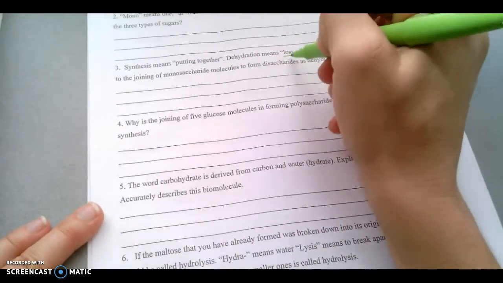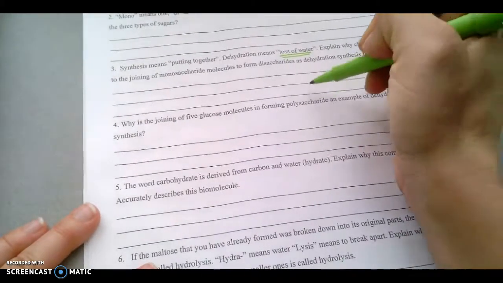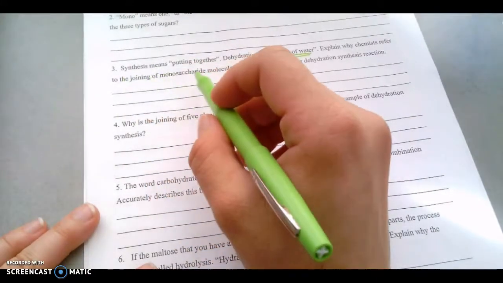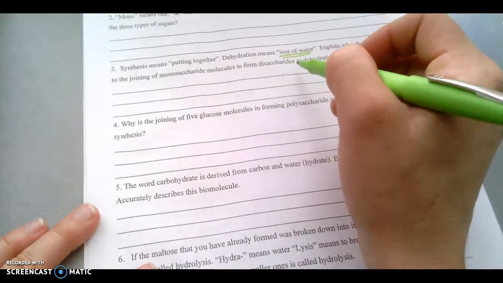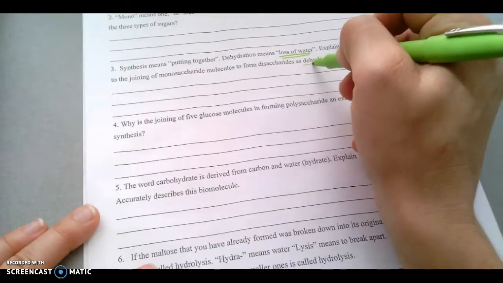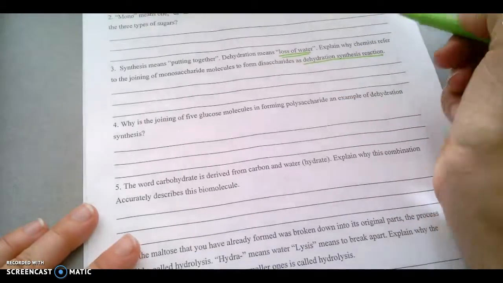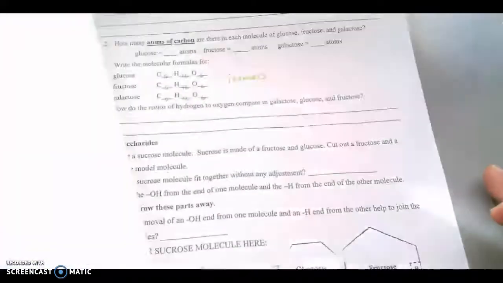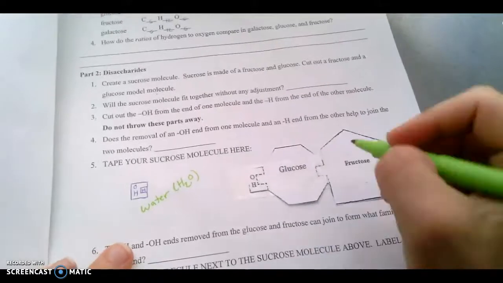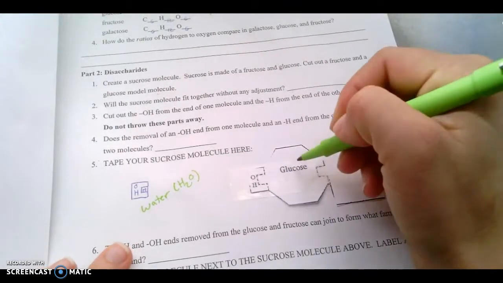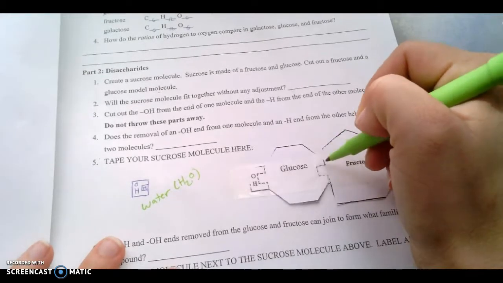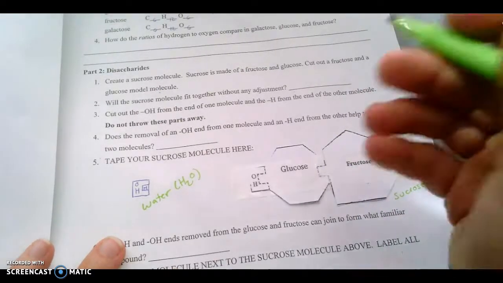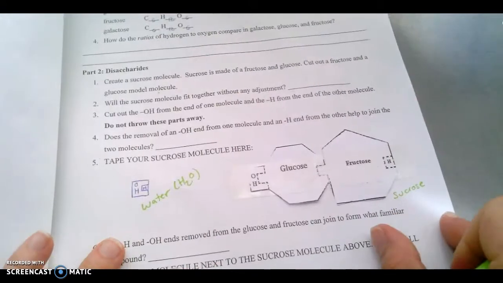Dehydration means the loss of water. Just like if you were dehydrated, it would mean that you were losing water. You didn't have enough water. Explain why chemists refer to the joining of monosaccharide molecules to form disaccharides as a dehydration synthesis reaction. So we're building things by losing water. So we have to consider the process. Flipping back, in order for us to make this chemical bond between our 2 monosaccharides, we had to remove the water. Otherwise, there was no way for them to connect. So it's asking you to put that idea in your own words.